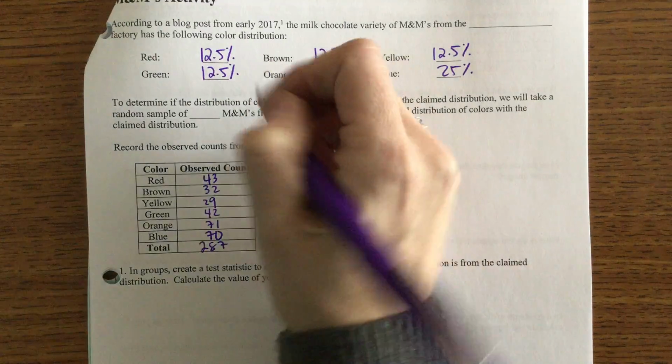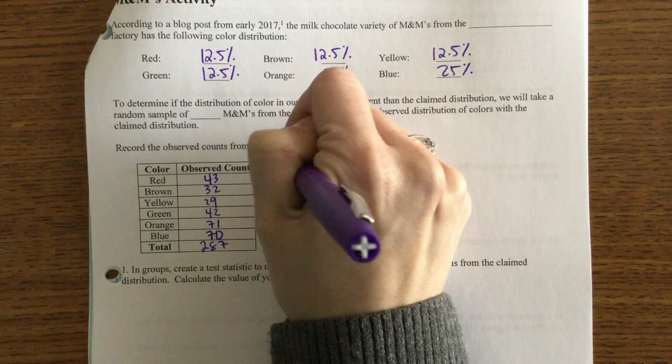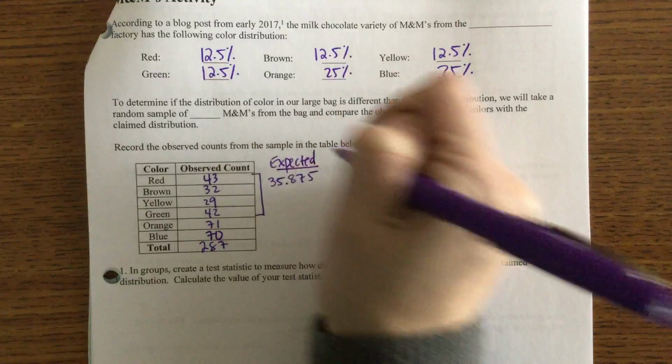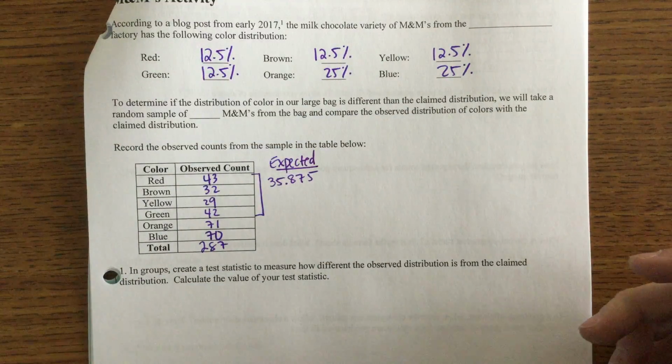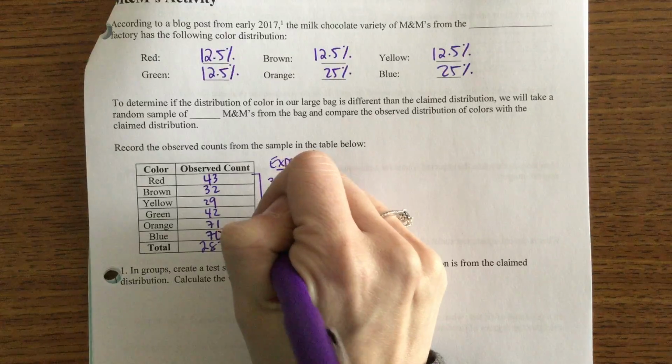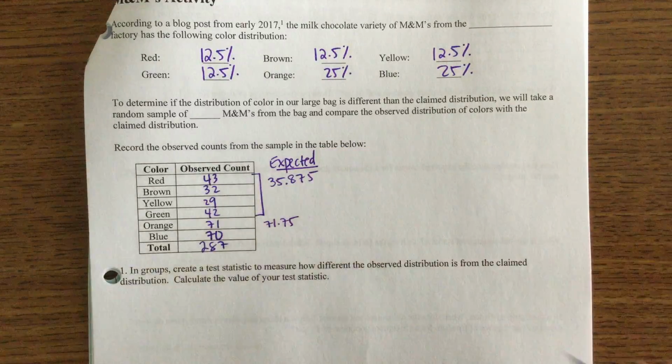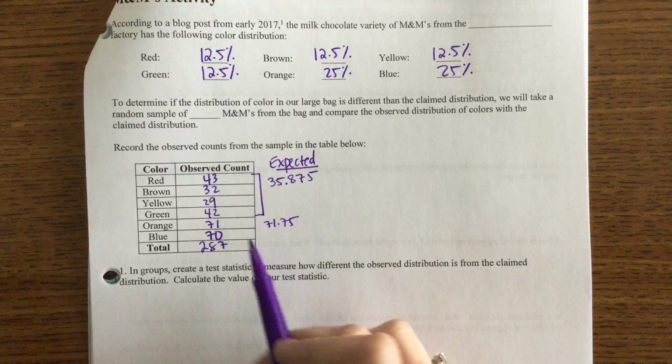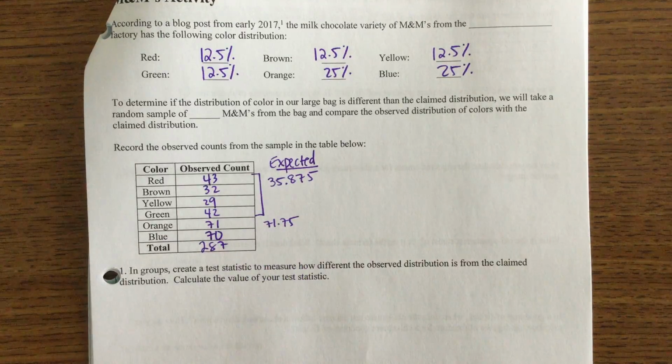I'm going to label this expected. So these are the number of M&Ms I would have expected to get. And then once you double that to get 71.75, that's how many we should have gotten in a perfect bag of orange and blue. Isn't that pretty amazing? Orange and blue, they're so close to being what it actually should have been. Is that kind of cool? Okay.